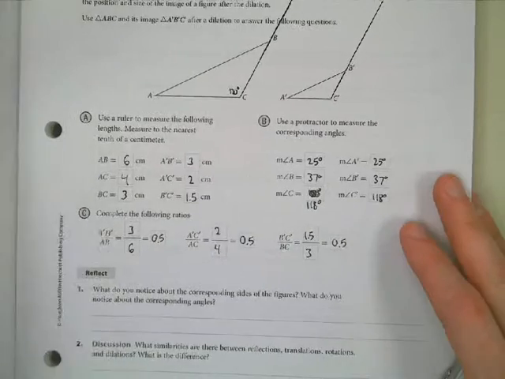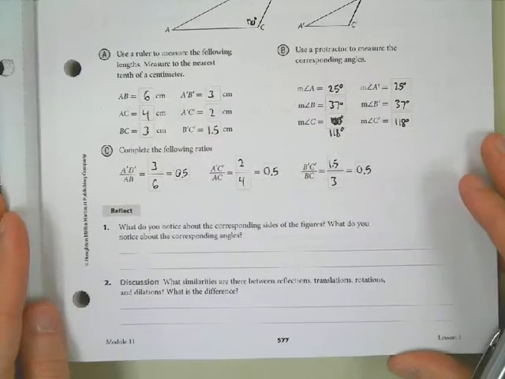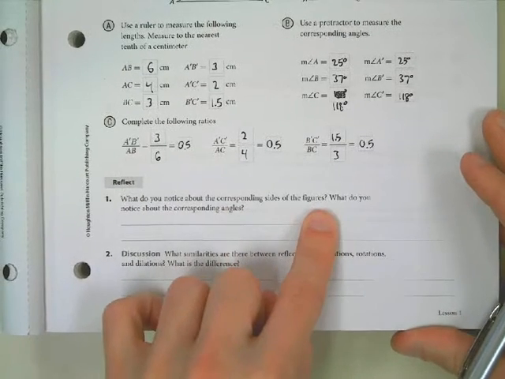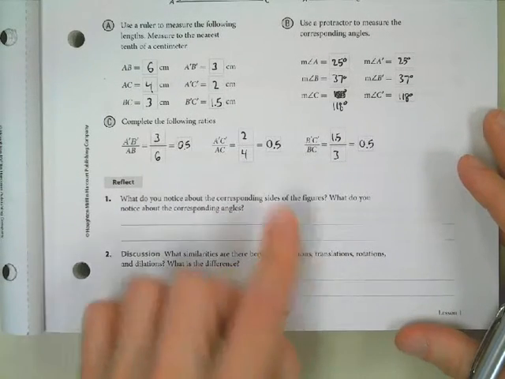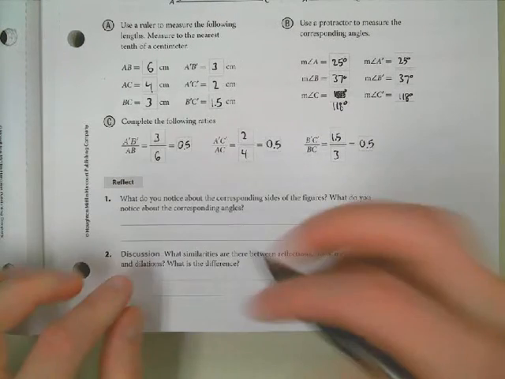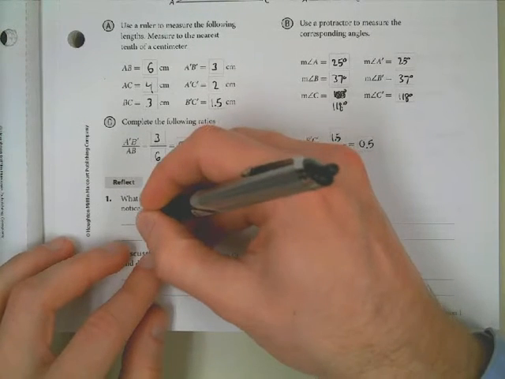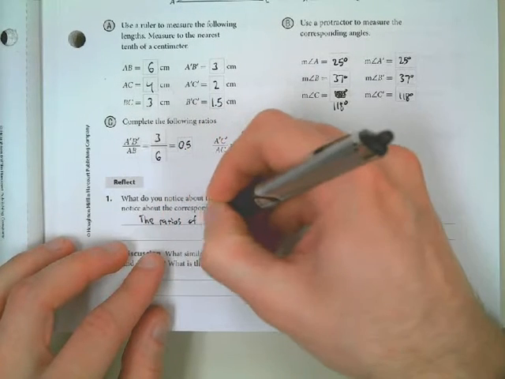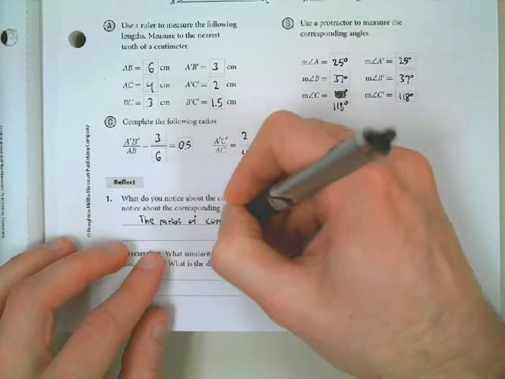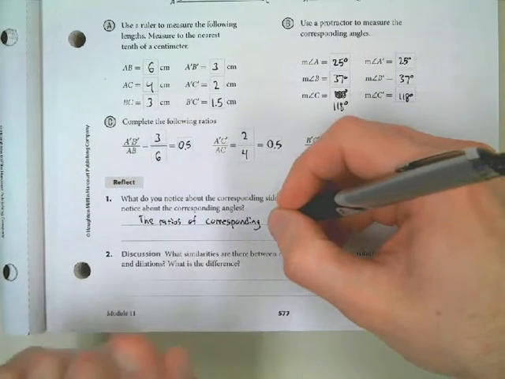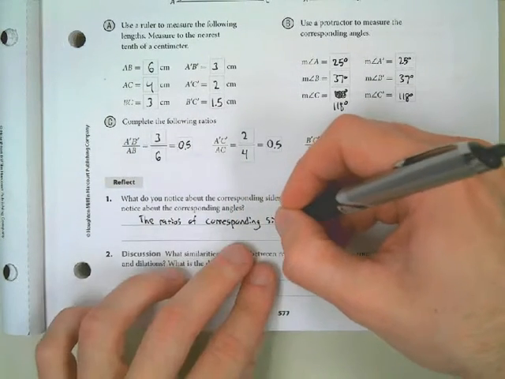Okay, so number 1, what do you notice about the corresponding sides of the figure? Well, what's true about those sides? Their ratios are all what? Equal, okay? So the ratios of corresponding sides are equal. The ratios of corresponding sides are equal. Yeah, that's very key there, because you're right.